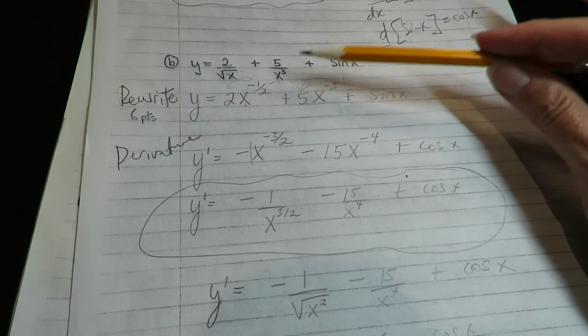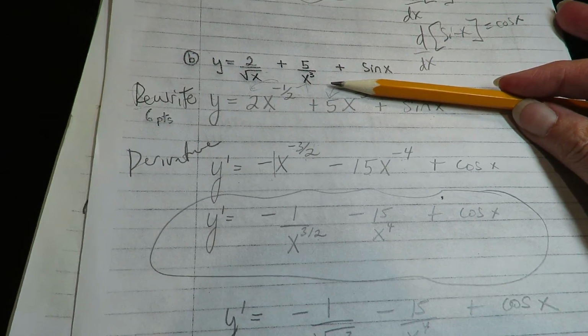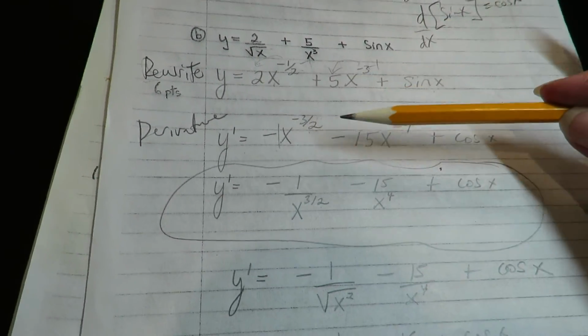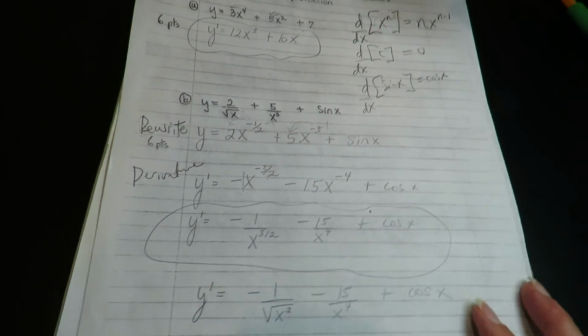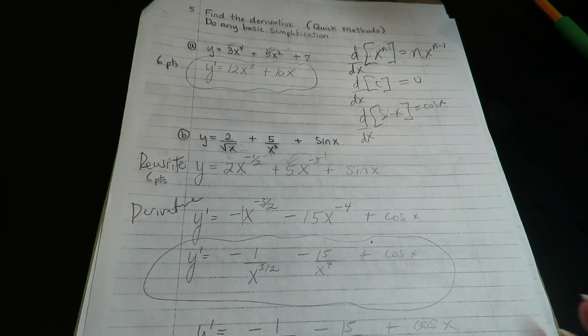Okay, so that was the answer to number 5, predominantly using the power rule and knowing that if the variable's in the denominator, you had to rewrite it first by bringing the variable up, then taking the derivative. Okay, gang, that's it on number 5. I hope that helped.